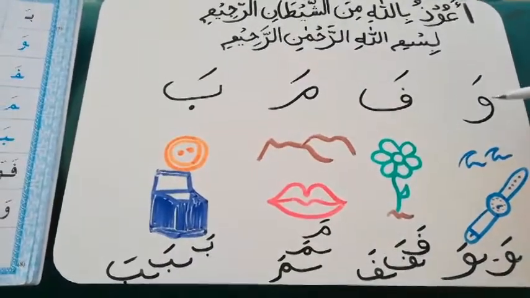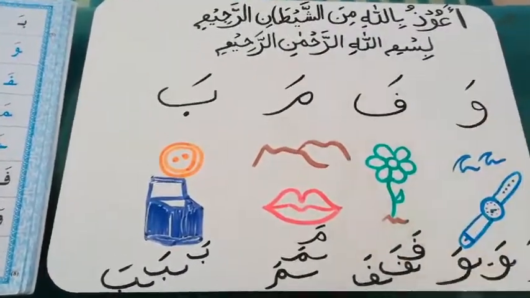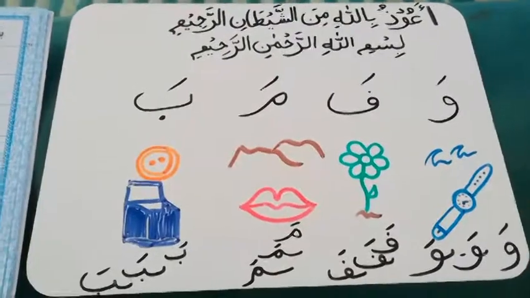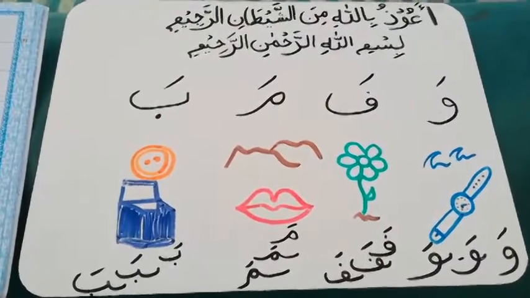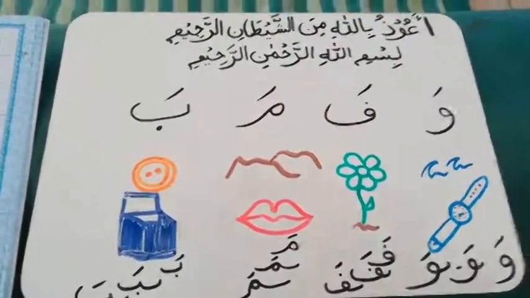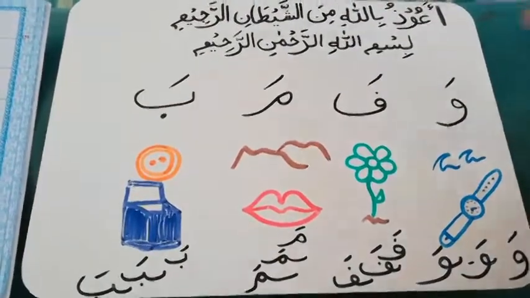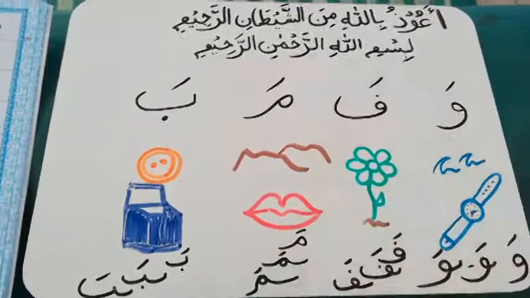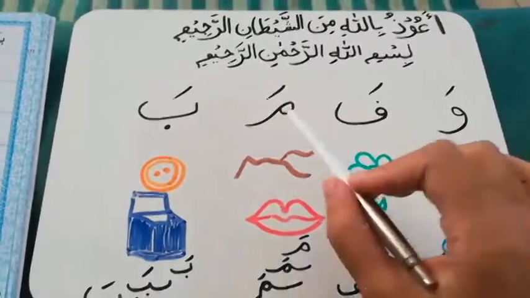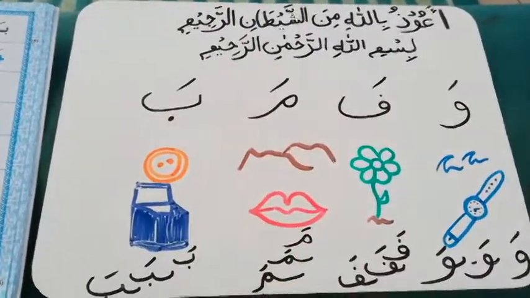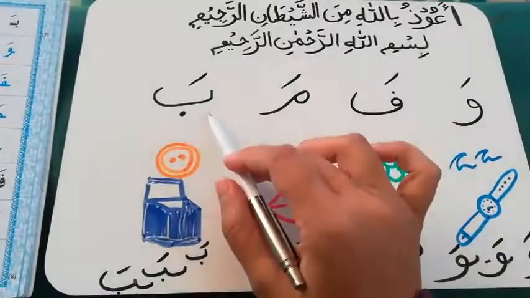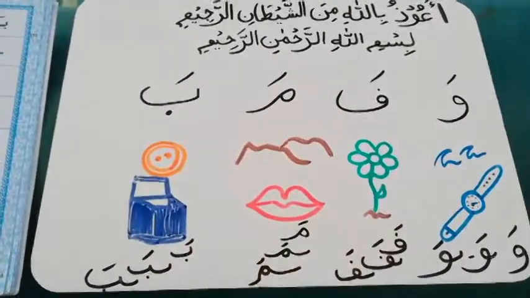Remember, the line that you see on top of the letters is known as a fatha. And what sound does a fatha make? It makes an "a" sound. So wa with a fatha becomes wa. Fa with a fatha becomes fa. Mim with a fatha becomes ma. And ba with a fatha becomes ba.